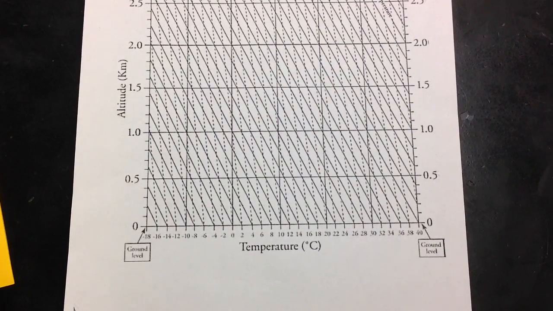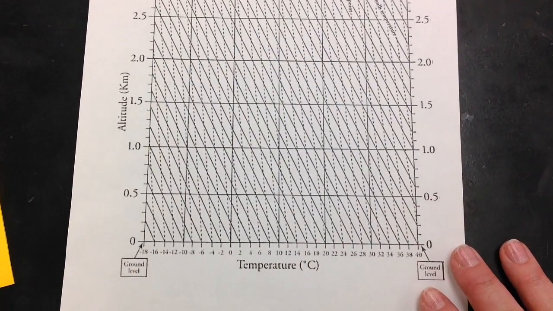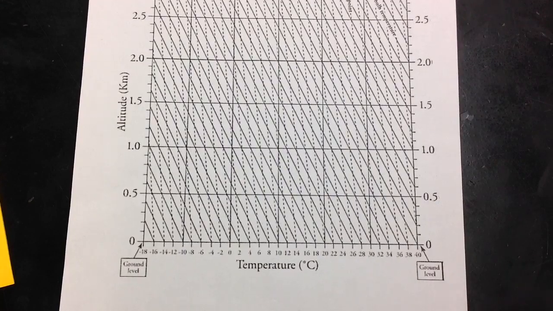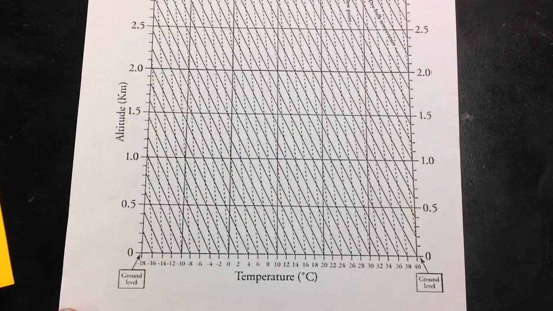So this is a quick little video to show you how to use the cloud-based chart that you were asking about. So this is what you should have, and if not, I think I will scan this and attach it in the email that I'm sending to you so that you can use it. But this is what you use when you're trying to determine the bottom of the cloud.